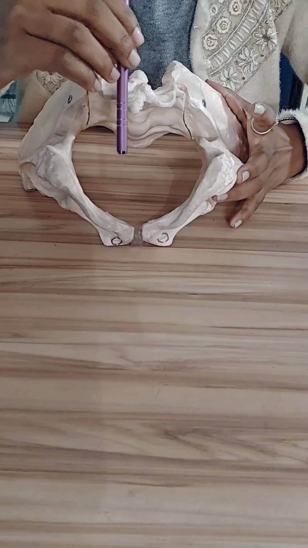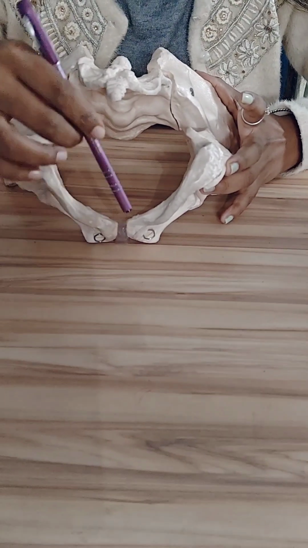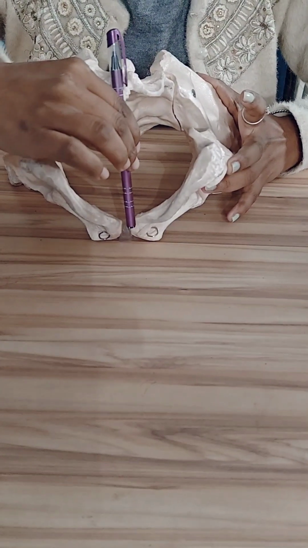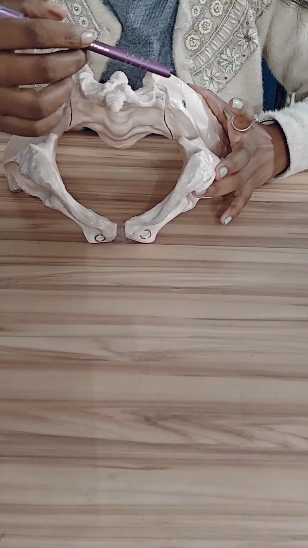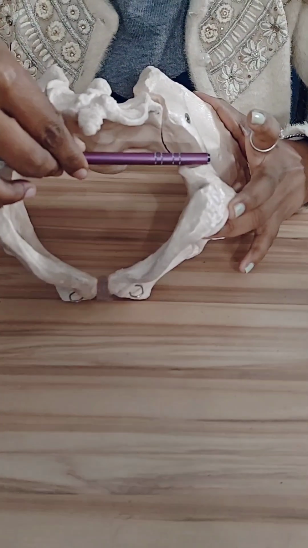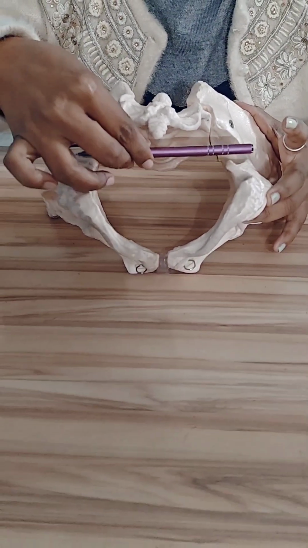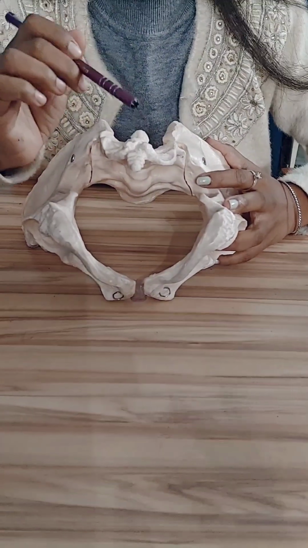The anterior posterior diameter is measured from the tip of the coccyx to the lower border of the symphysis pubis, and it is 11 centimeters. Next is the transverse diameter of the outlet, measured between the ischial spines, and it is 10.5 centimeters.